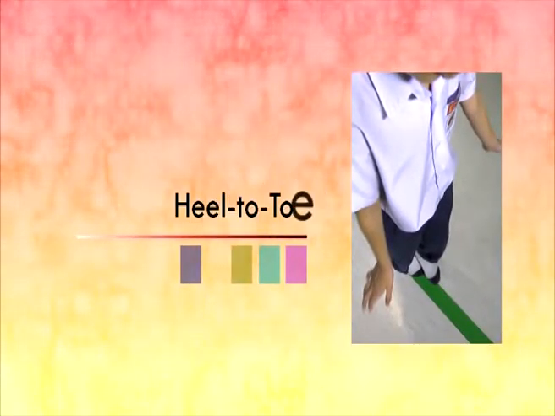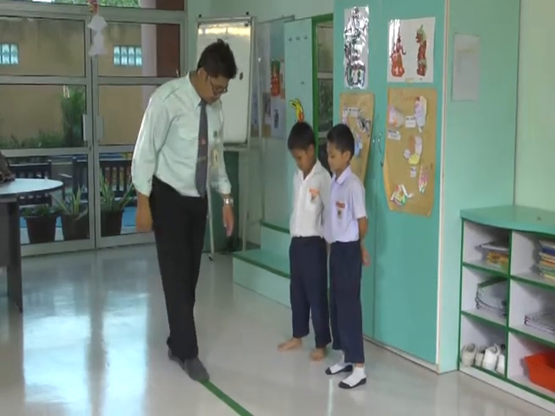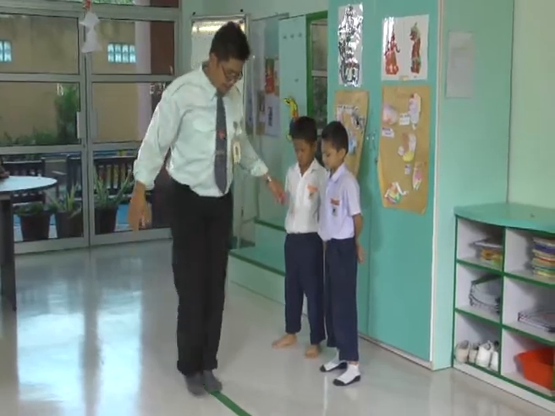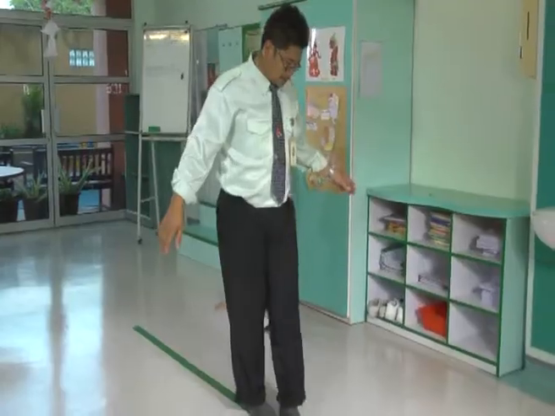Heel to toe. Ask the child to walk on a straight line. Ensure that there's no gap between the heel and the toe during walking. Observe the way the arm swings.